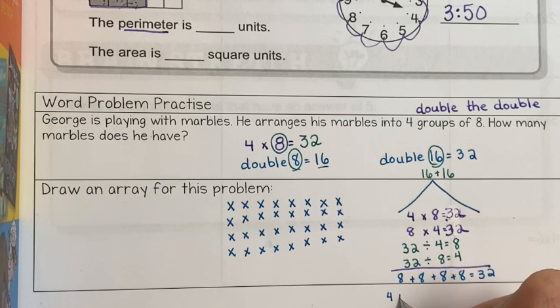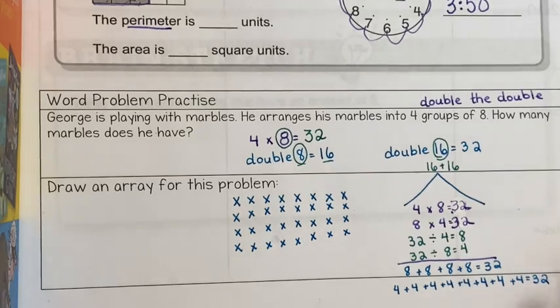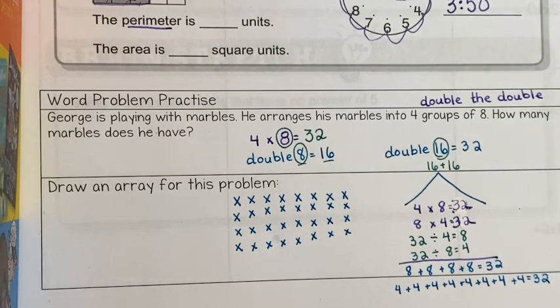And then 1 4, 2 4s, 3 4s, 4 4s, 5 4s, 6 4s, 7 4s, 8 4s. Let's count: 1, 2, 3, 4, 5, 6, 7, 8 equals 32. Okay, so that's your array.